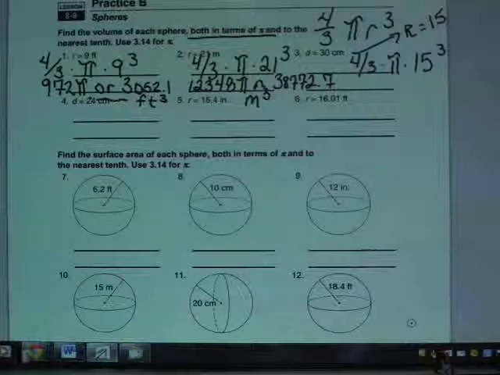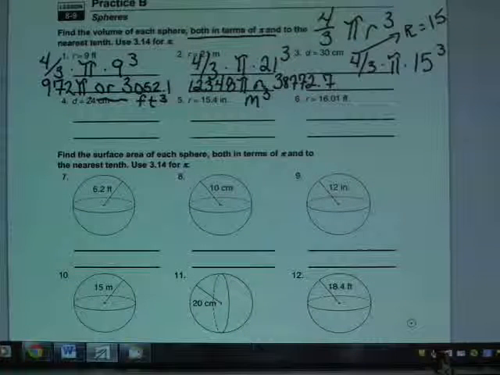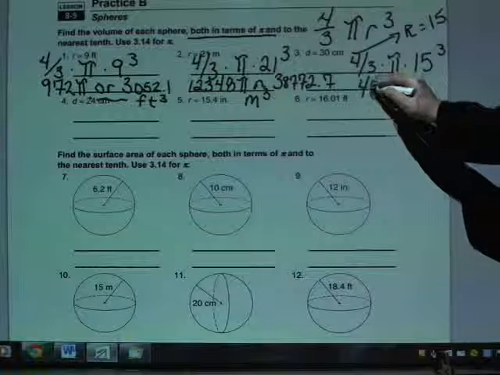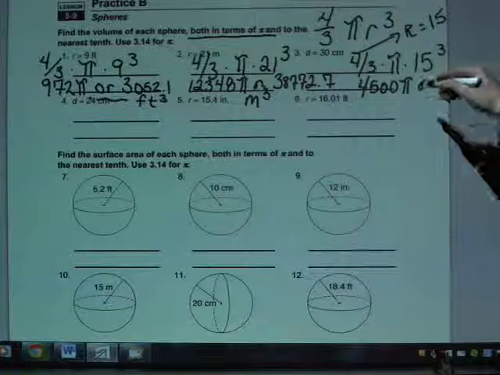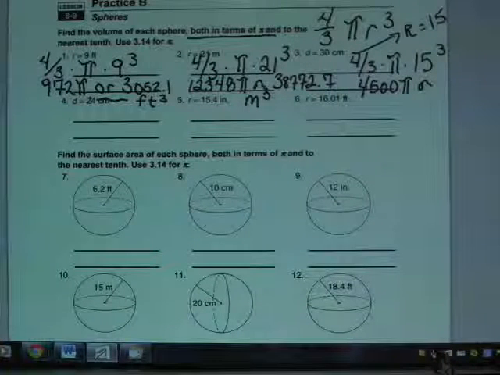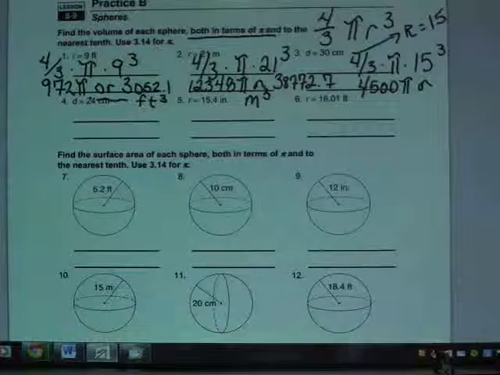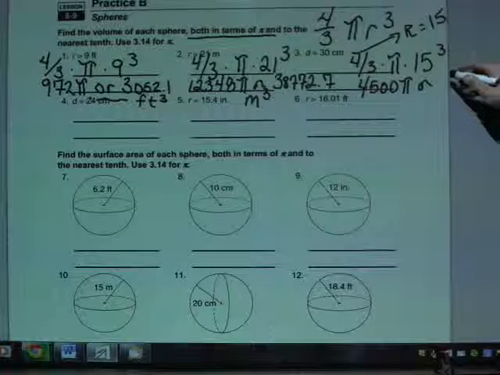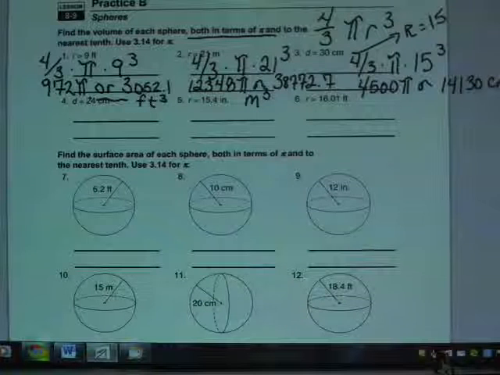And I'm going to multiply that by the 4/3. Again, you can multiply by 4 and then divide by 3. That's 4,500. So that's 4,500 pi. And then I'm going to simplify that with 4,500 times 3.14, and that's 14,130. 14,130 centimeters.